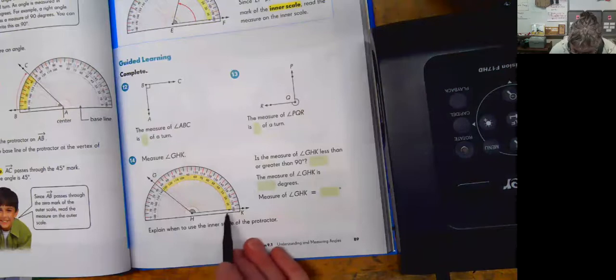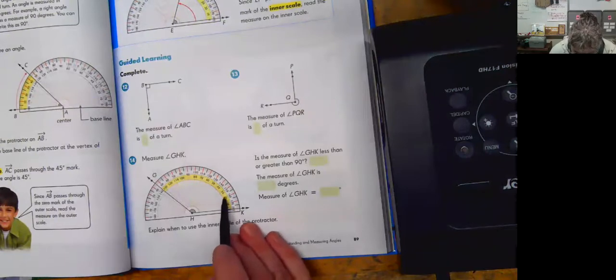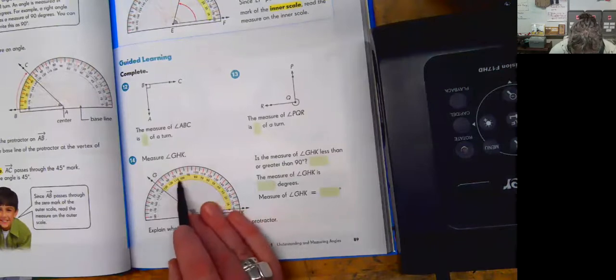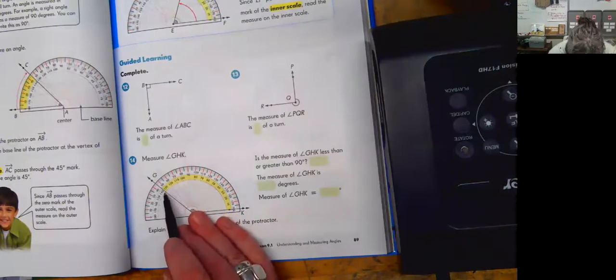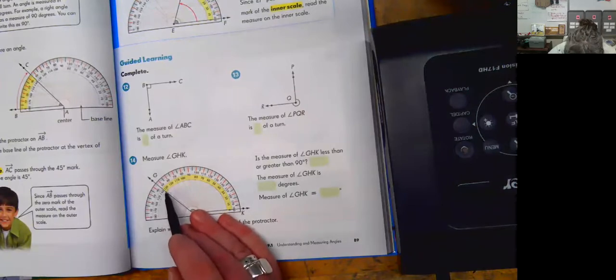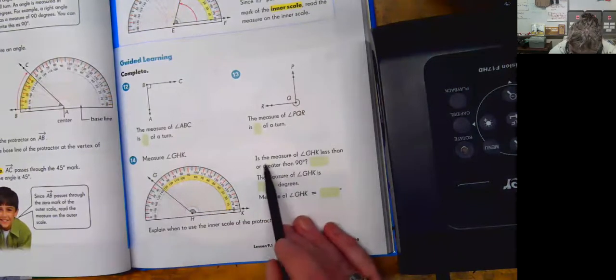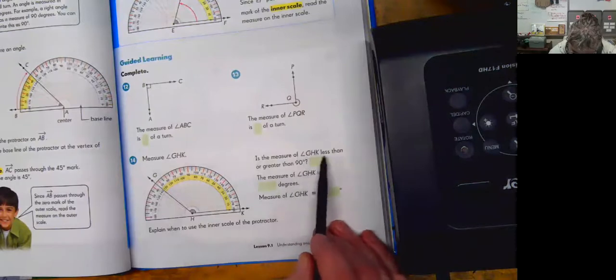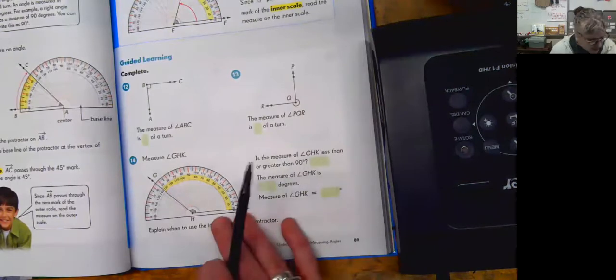We're starting at 0, so we're on the inner scale, and we're going all the way up here on the yellow, and we're right between 140 and 130. So it's probably going to be 135, right? Halfway between the middle if you look in your book. Is the measure of GHK less than or greater than 90 degrees? It's greater, right?